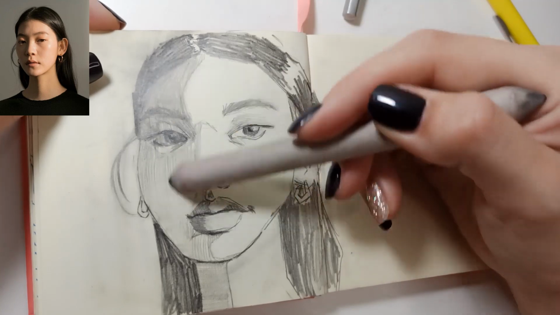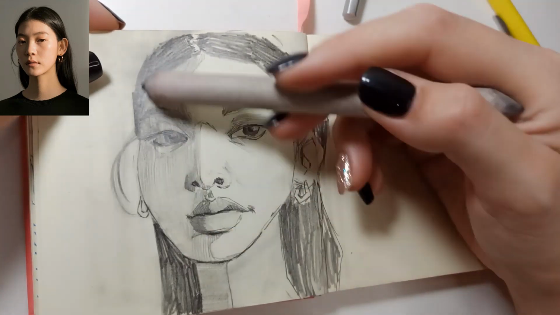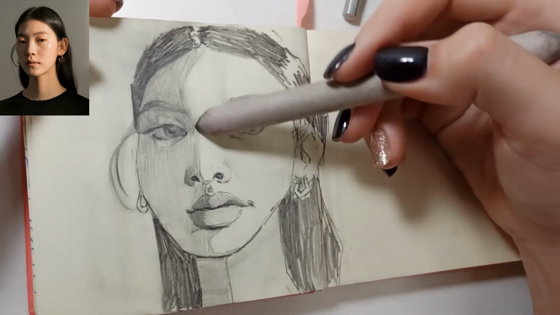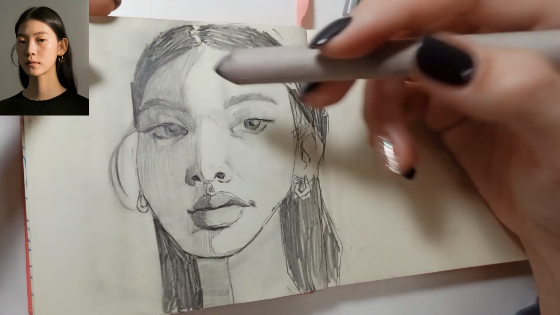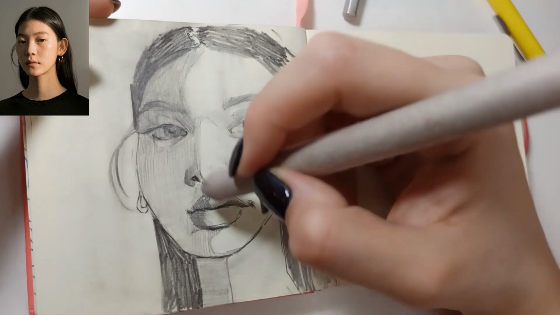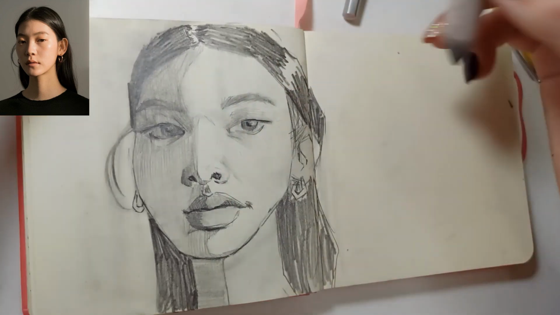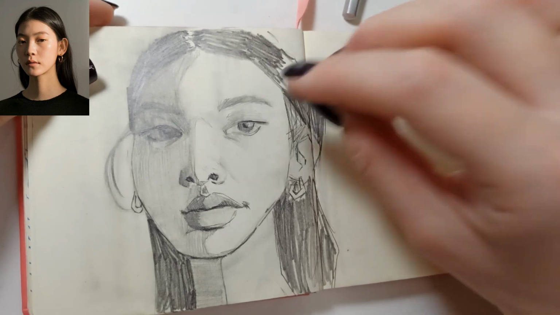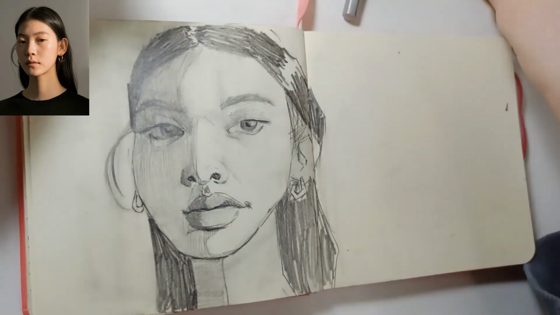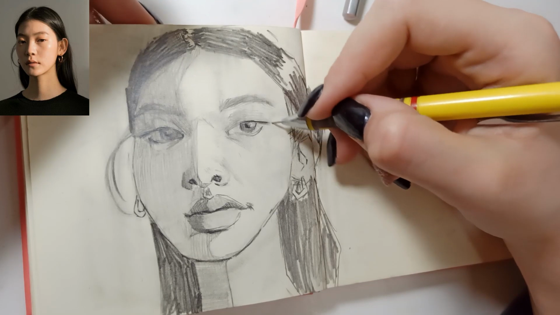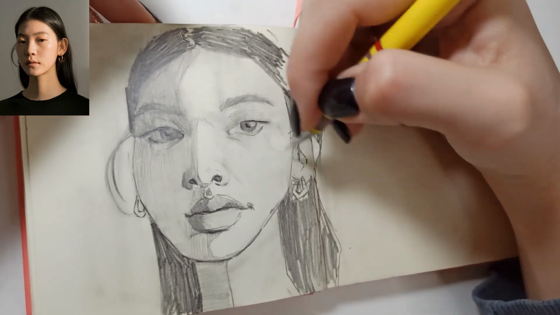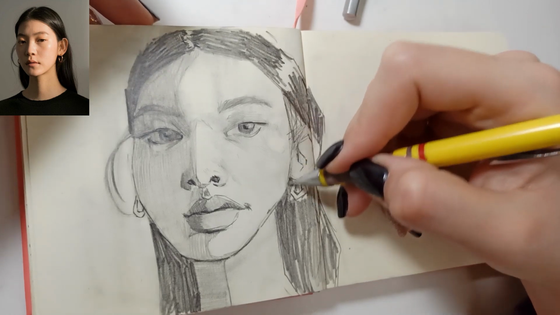And I'm just gonna lightly pass with the blending stump to blend everything together a bit. I'm going so lightly, I'm not even touching the paper, kind of. I'm touching it, but you know. And now with this little eraser, I'm gonna go in some places here that I remember had some highlights. And to make them pop, I'm just gonna lightly make darker the places around the highlights.